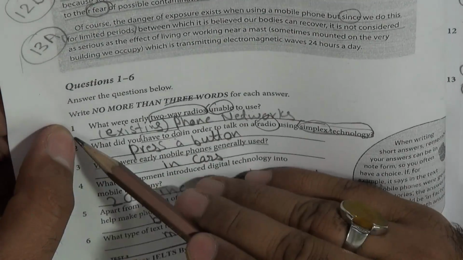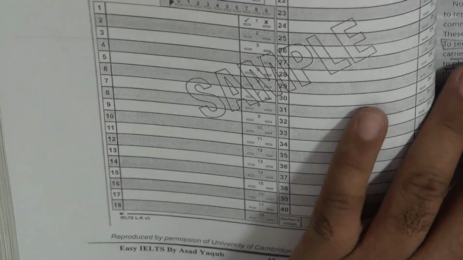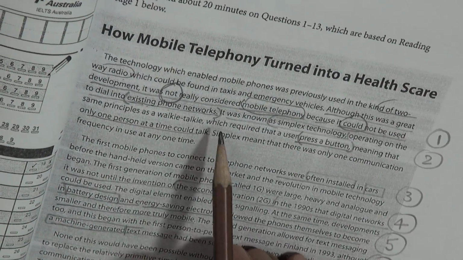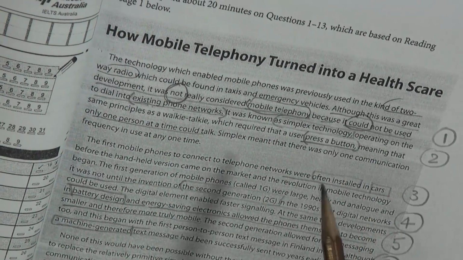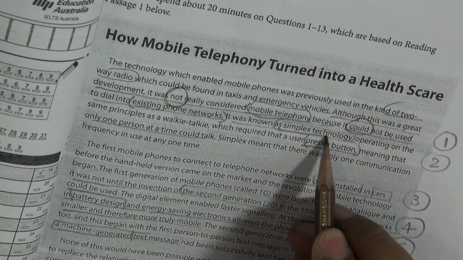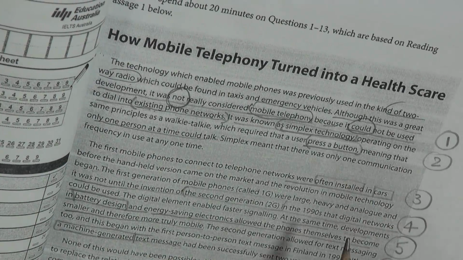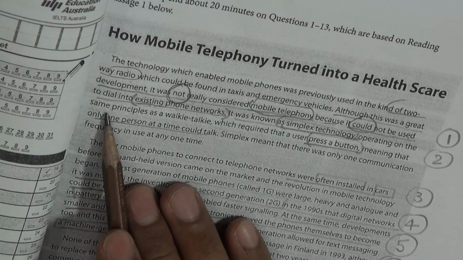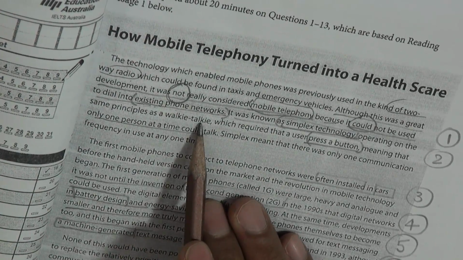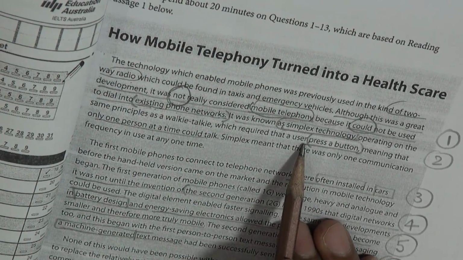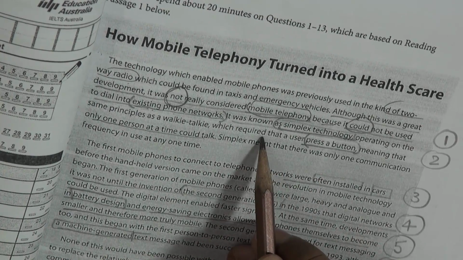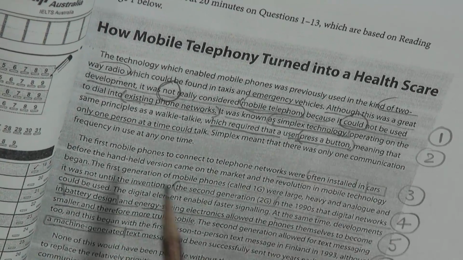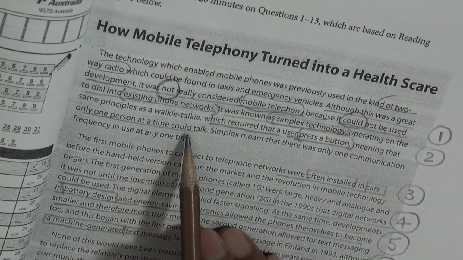So now we read ahead after number 1 and we will find this answer as well. Could not be used to dial into existing phone networks. It was known as simplex technology. Now see that? The word simplex technology. I told you they are going to be in order. It was known as simplex technology, operating on the same principles as walkie-talkie, which required that a user press a button, meaning that only one person at a time could talk.